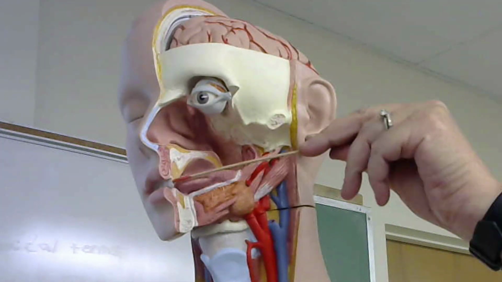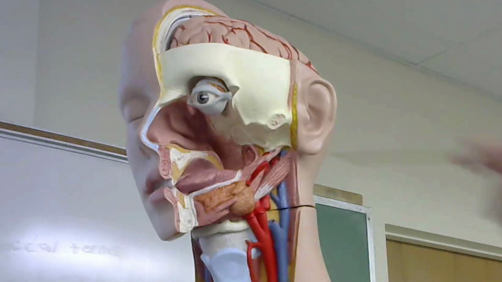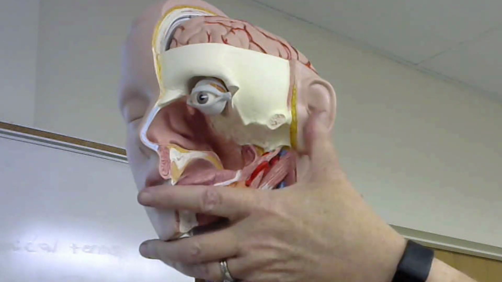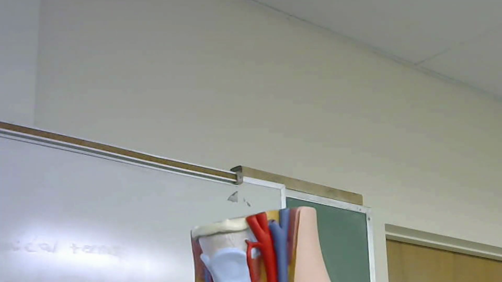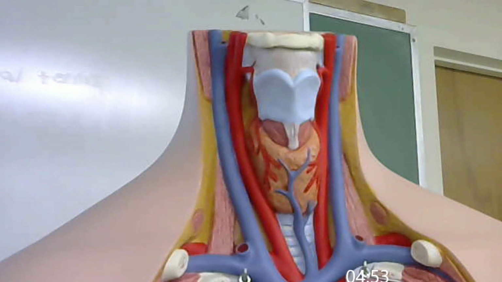All right, so when we eat, food is going to go into the oral cavity, and then from the oral cavity, it is going to enter the throat, which is the pharynx. Now this one doesn't show the pharynx very well or at all, so you'll just have to go on faith knowing that it is there.